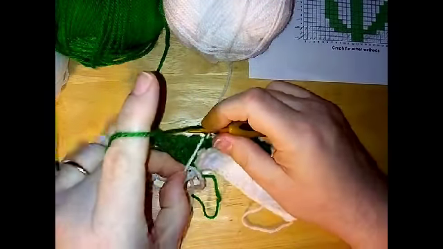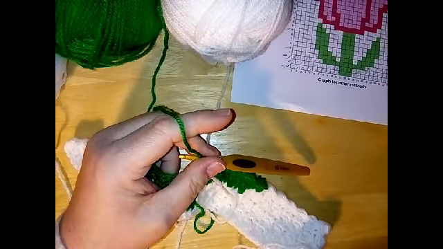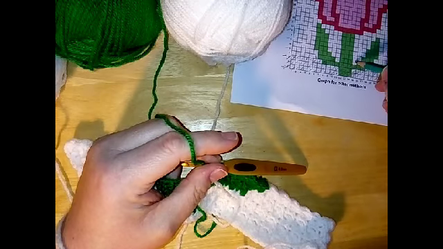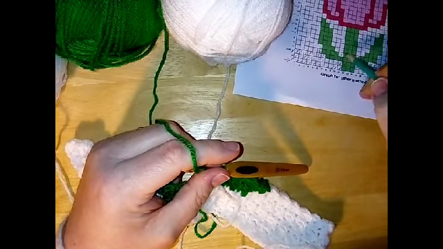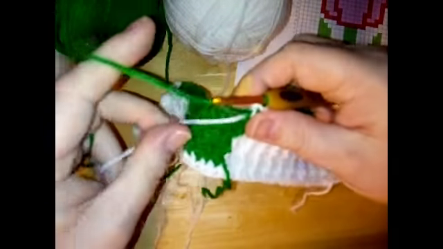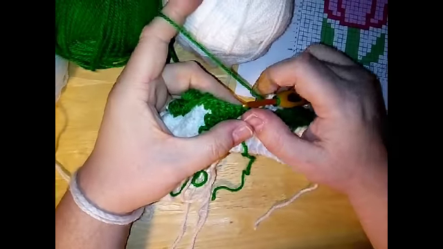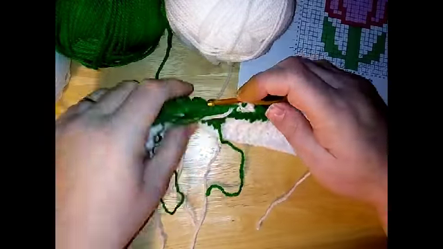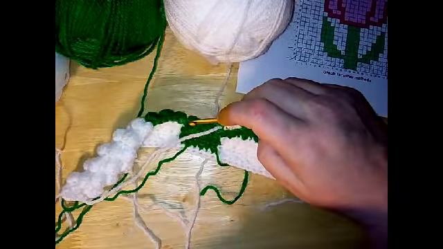Okay, and then we are going to do here, you can see we've done these 4 and then this 1, and then we're going to do 3 green, and then we're going to change to white. So do your 3 green whilst carrying that white, and then you're going to change back to white. Okay, so do the 3 green, and I'll join you just to change back to the white on that 3rd green single crochet.